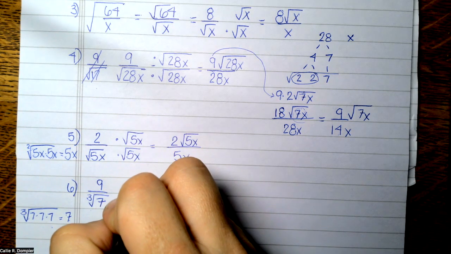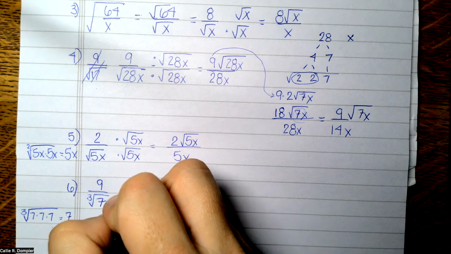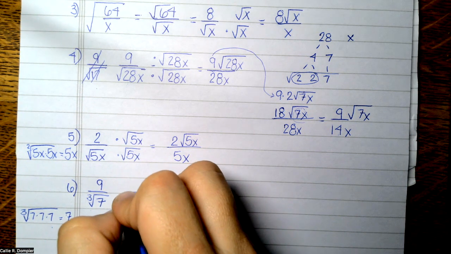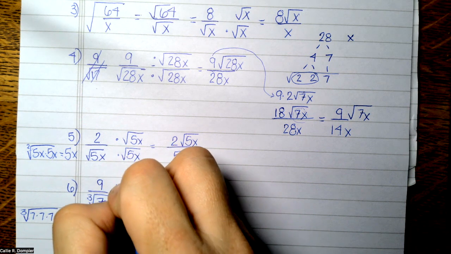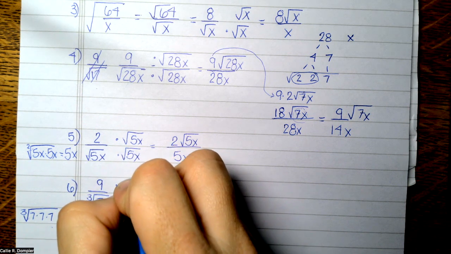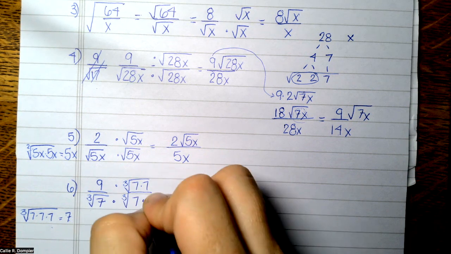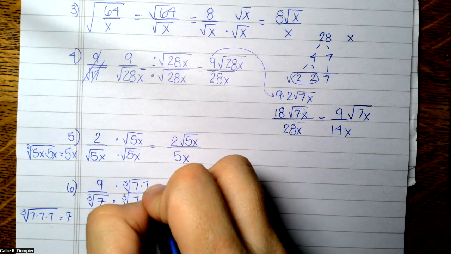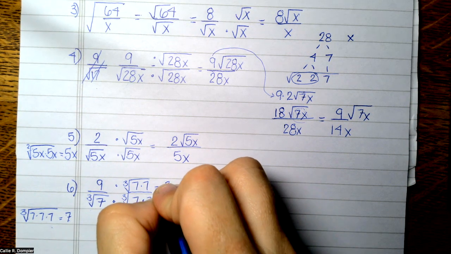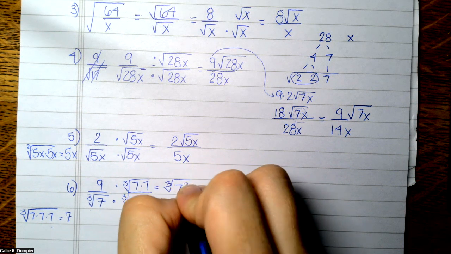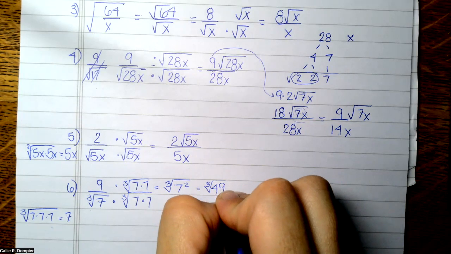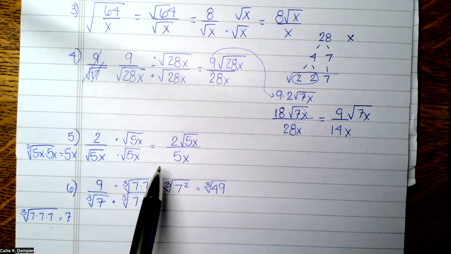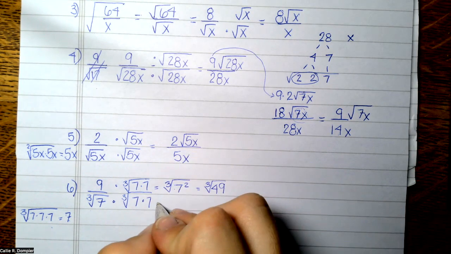So instead of multiplying it by the cubed root of 7, we need to do the cubed root of 7 times 7, right? Anything I do to the bottom, I have to do to the top. You can also call that the cubed root of 7 squared, or you can call it the cubed root of 49 because 7 times 7 is 49. So you can write any of those right here. They're all the same.